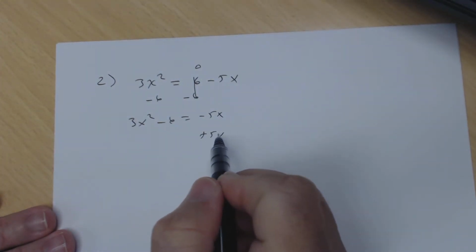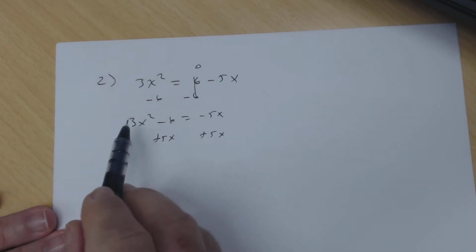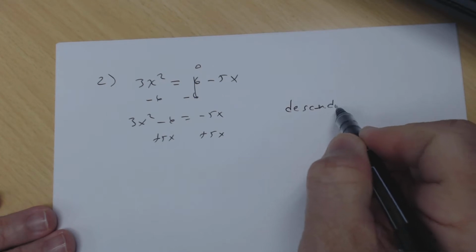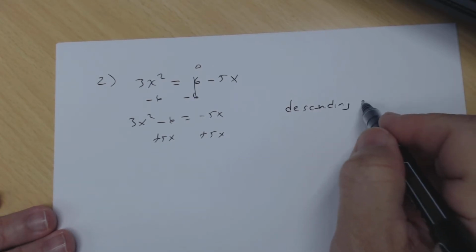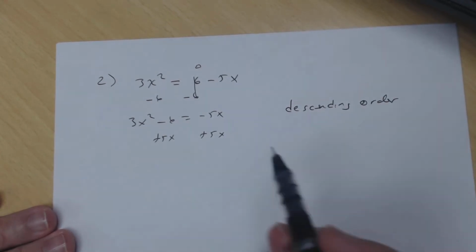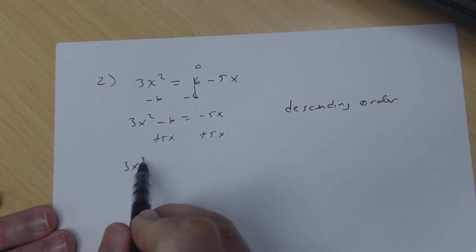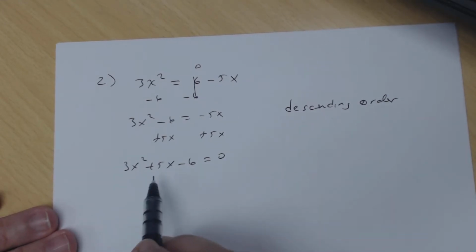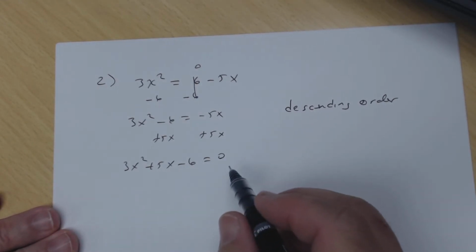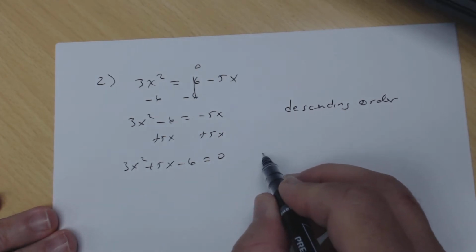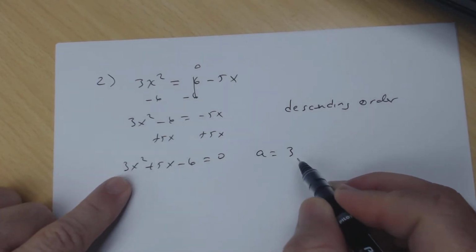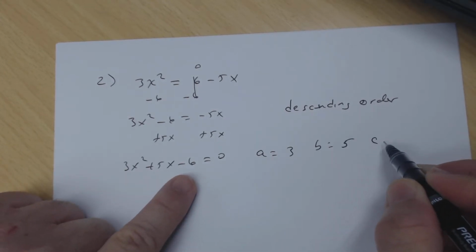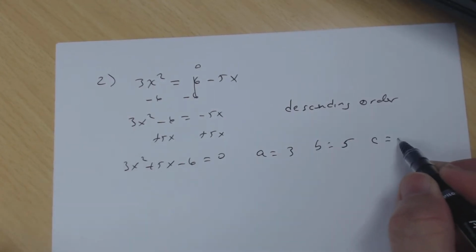Then I'm going to add 5x to both sides. Remember, what I do to one side, I do to the other. And I'm going to put this in descending order. Remember, in a previous lesson we talked about descending order. So I'm going to get 3x squared plus 5x minus 6 equals 0. Now once it's in standard form, I'm going to determine a, b, and c. So a is 3, that's the coefficient of x squared. b is a positive 5, the coefficient of x. And c is your constant, which is a negative 6.